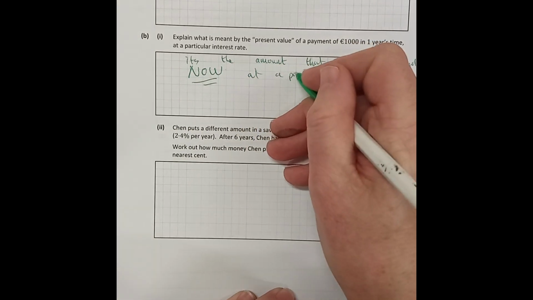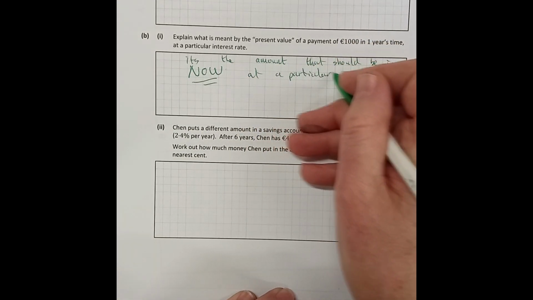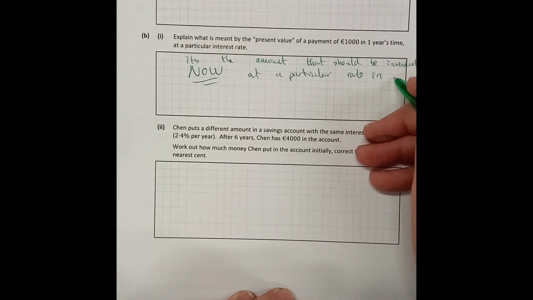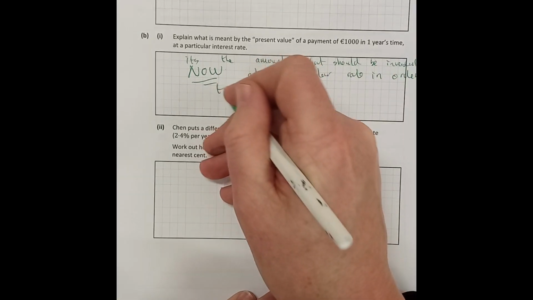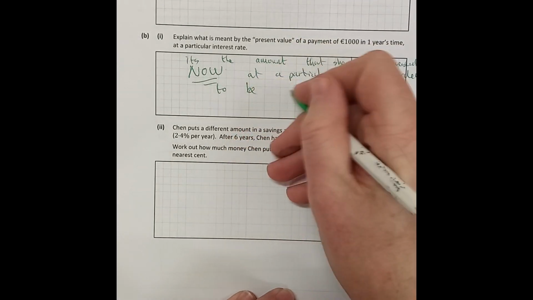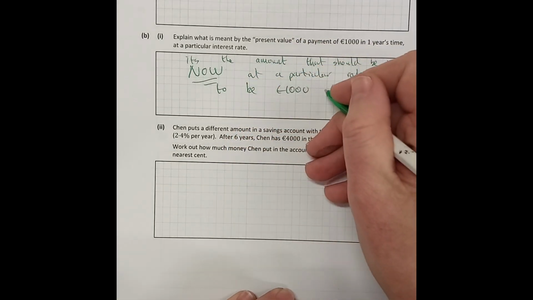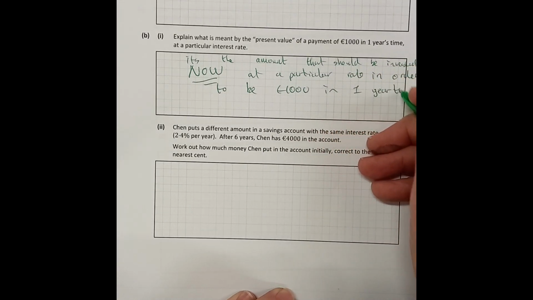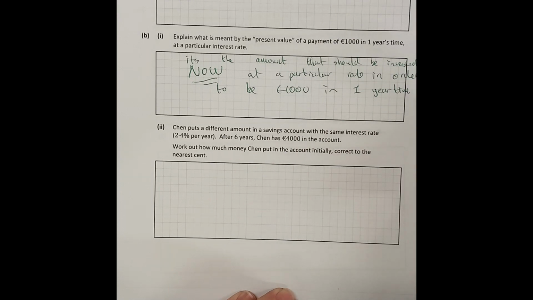at a particular rate in order to generate €1,000 in this case in 1 year's time. So in other words, what do I need to put in?